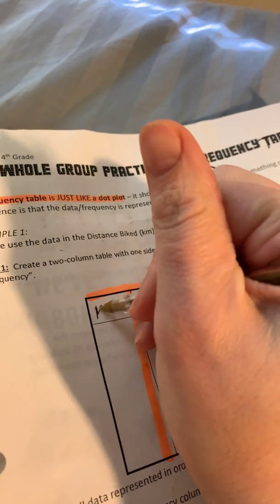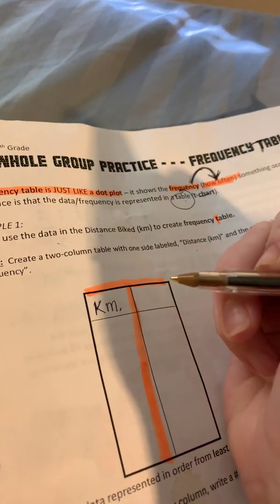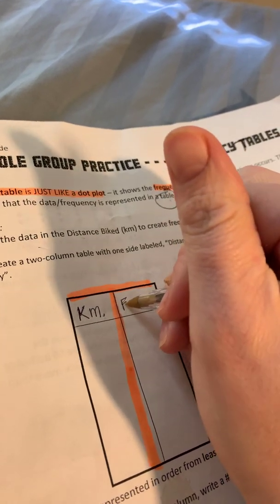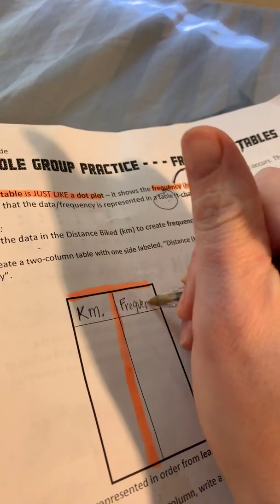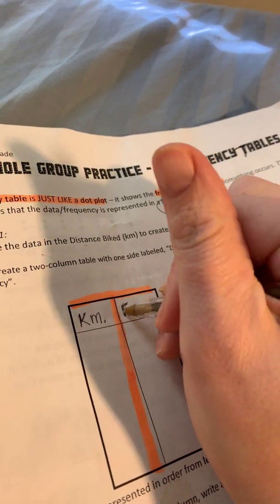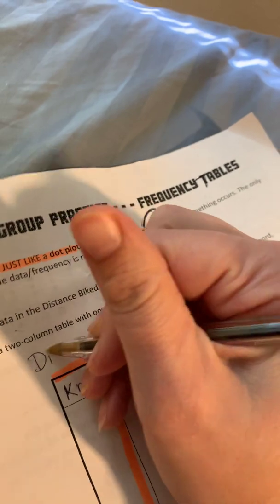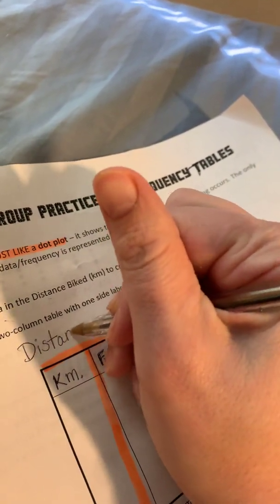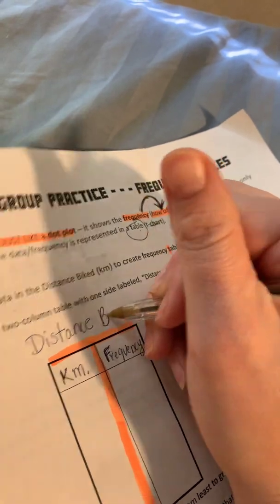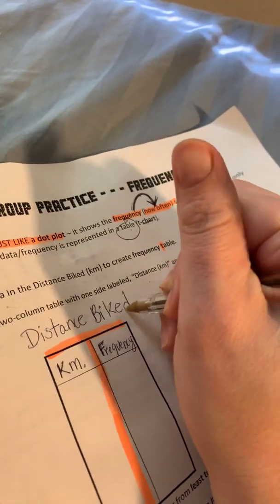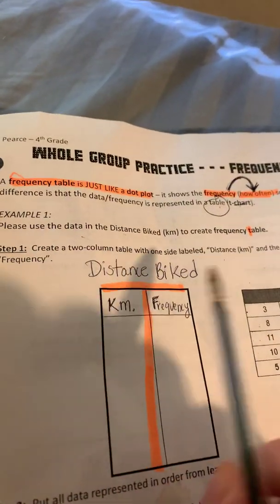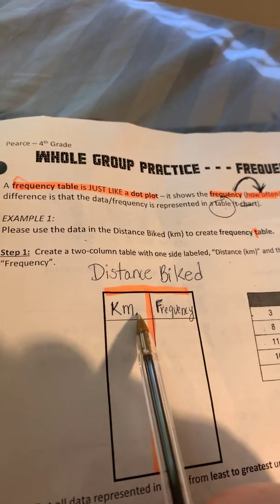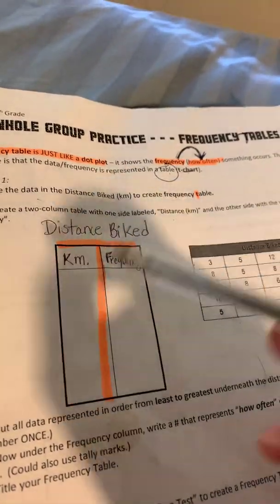So over here, I might just write km. What do y'all think that means? Kilometers. Okay, and over here, we have to write the word frequency. And I'm going to capitalize it because these are titles. They're subtitles. The big title I'm going to put is Distance Biked, because if they use a short title, I'm all about copying it. Distance capitalized, Biked capitalized. At this point, I'd probably get up just to make sure that they capitalized, spelled frequency right, put the period, all that stuff.